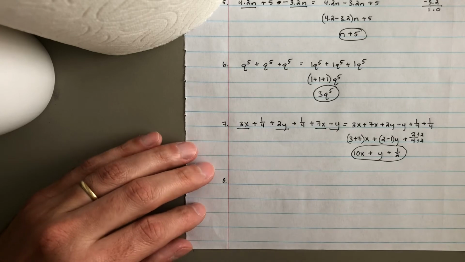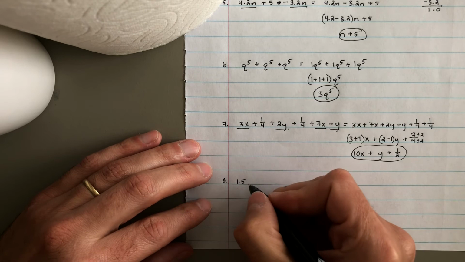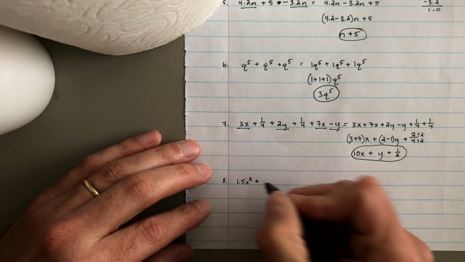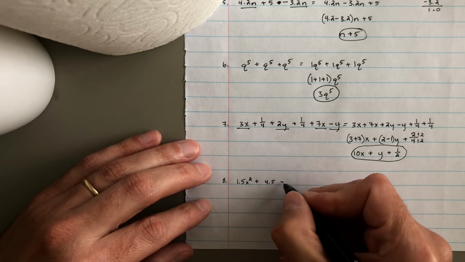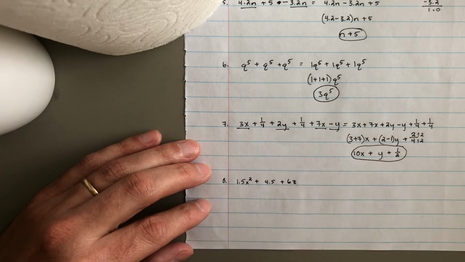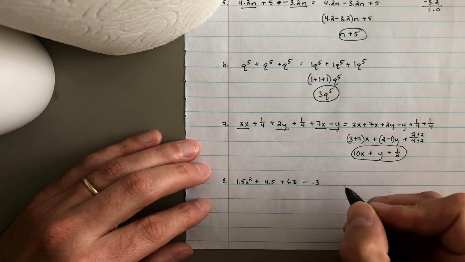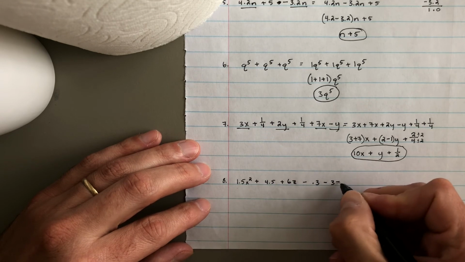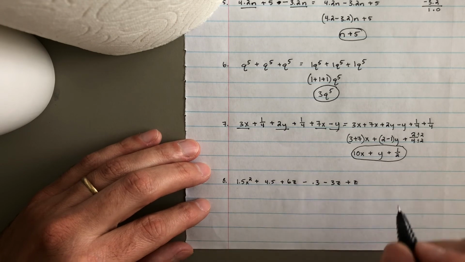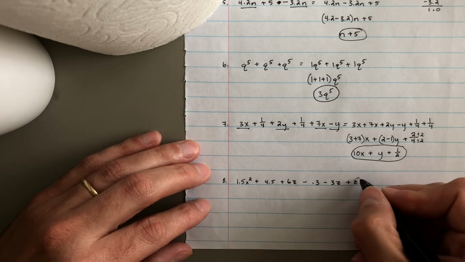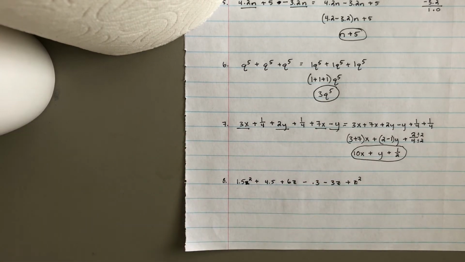All right, 8. 1.5, I'm using decimals here, z squared plus 4.5 plus 6z minus 3/10 minus 3z plus z squared. Sorry, this was a z up ahead in the first one, z squared, not x squared.